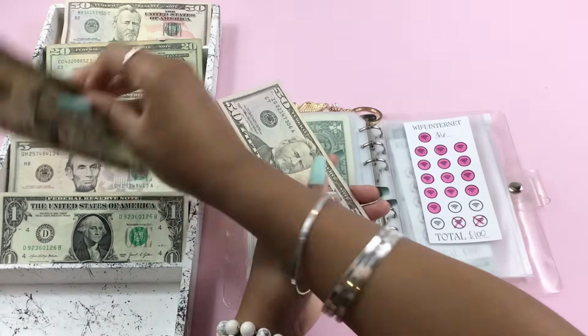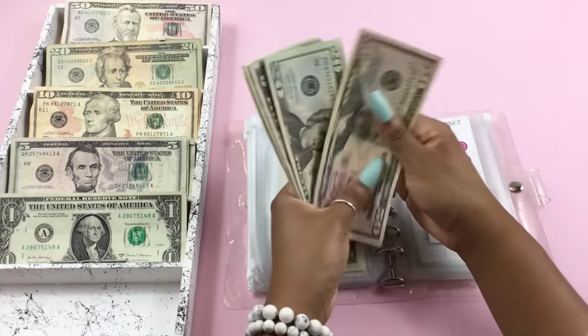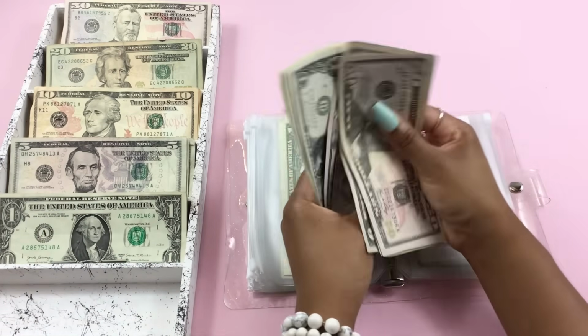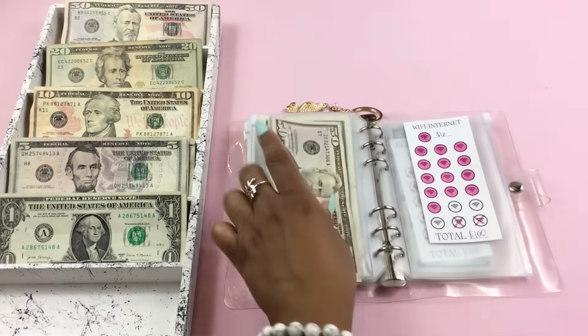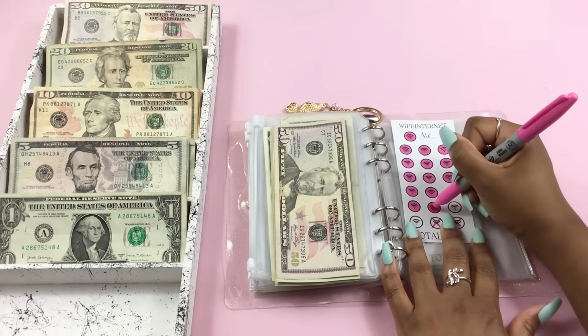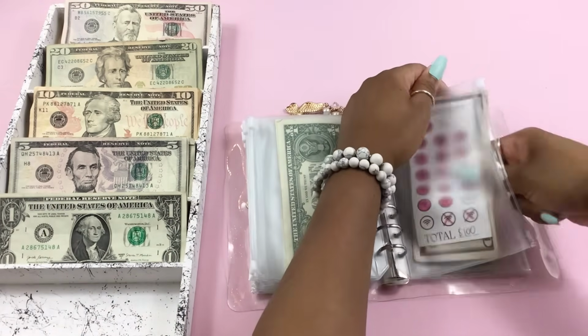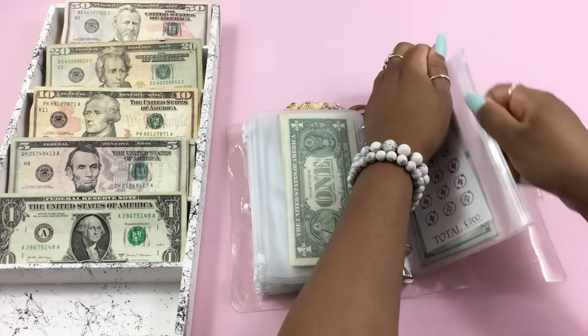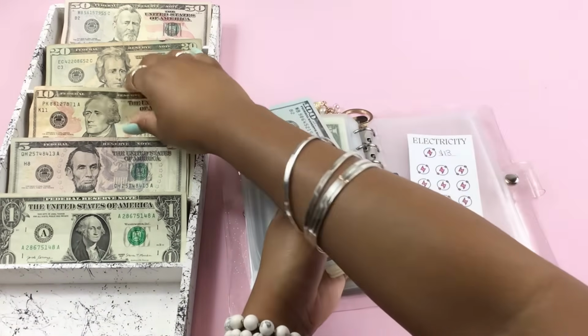And let's add $6 for 50, 70, 75, 80, 85, 86, 87, 88, 89, 90. And lastly, electricity, we will add $13.